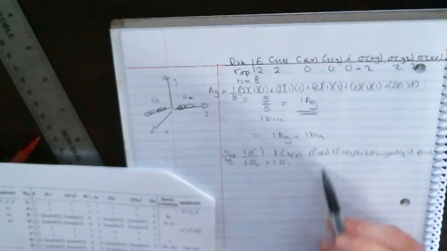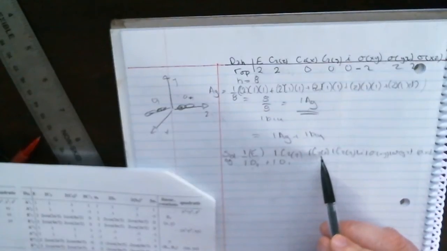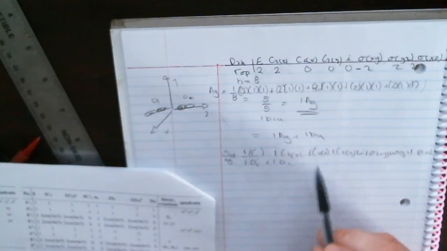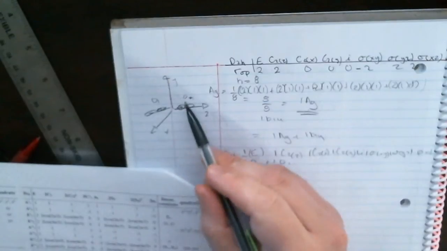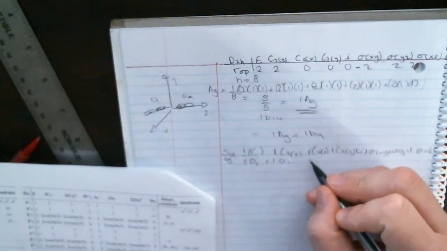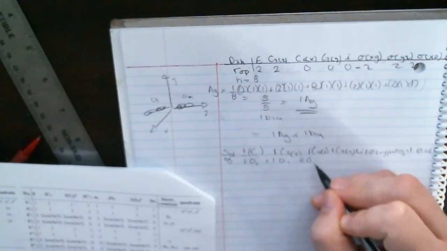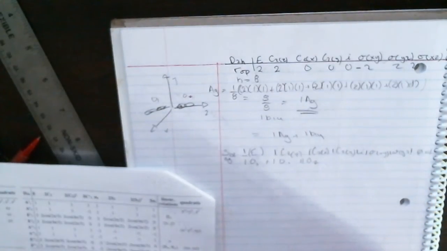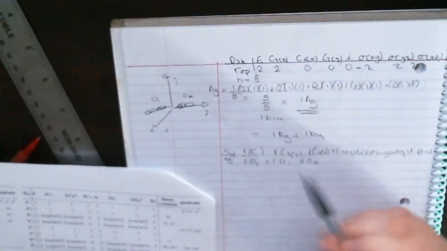For C2x, what happens is when this flips, it becomes O2. When this goes around, it becomes O2. So we put plus 1, O2. It stays in the same phase, so we don't change it. It doesn't become negative.